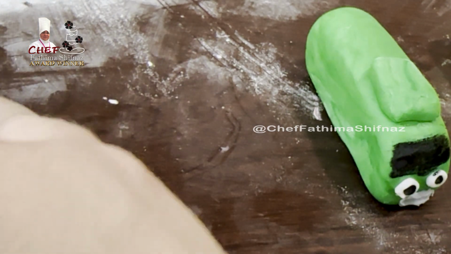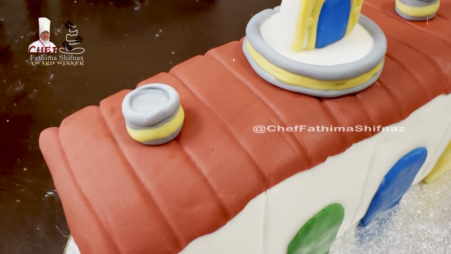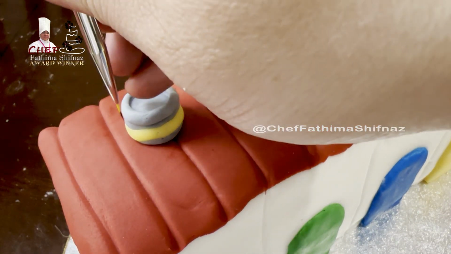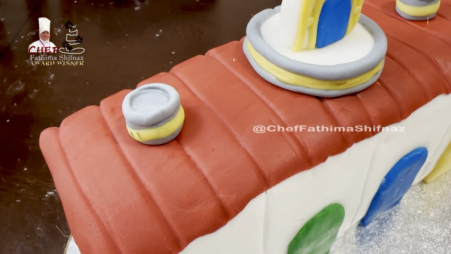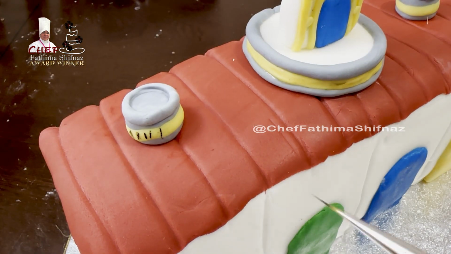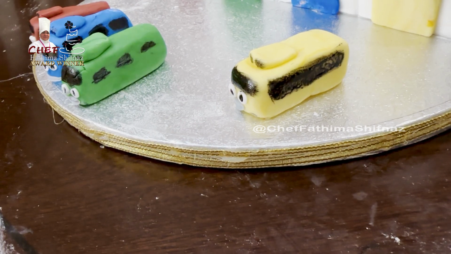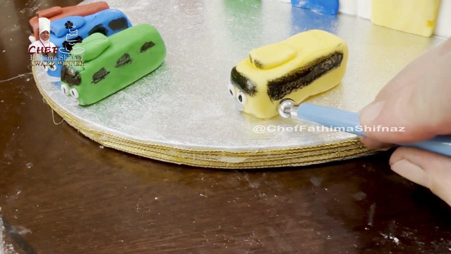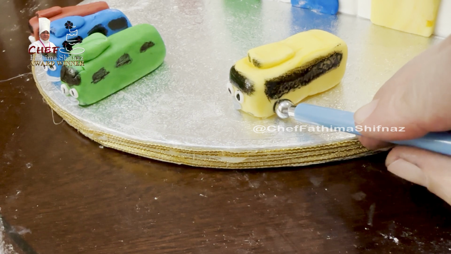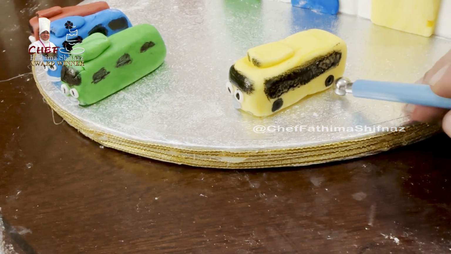Using the same color, I am using a very fine paintbrush to give fine lines to the chimneys. As much as possible I try to give details, and the reference picture shows the lines are angled, so I do the same. And now you can see I am trying to draw the wheels on the buses. For now I just mark the bus wheels like that.